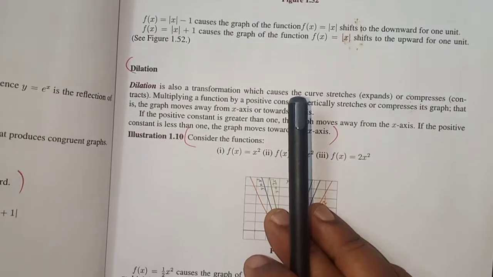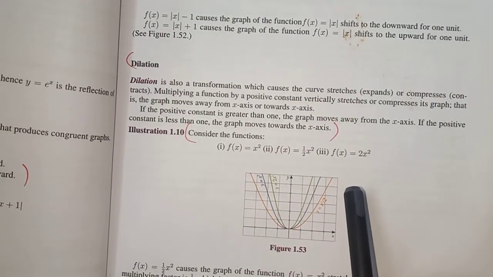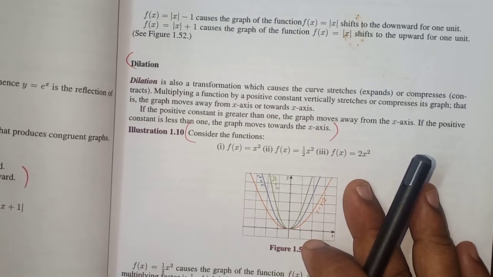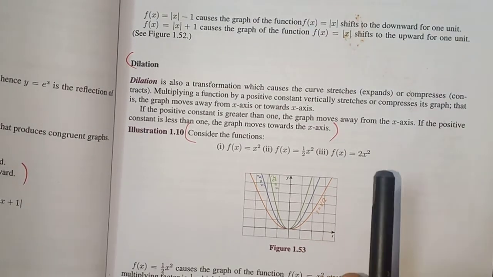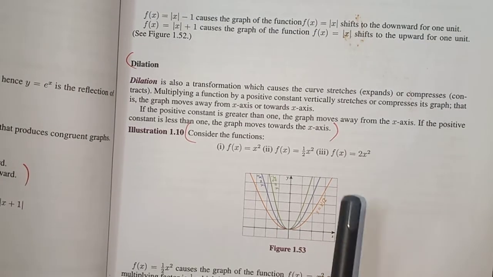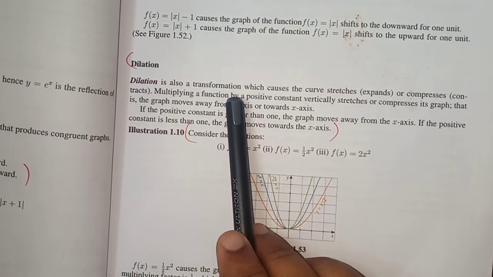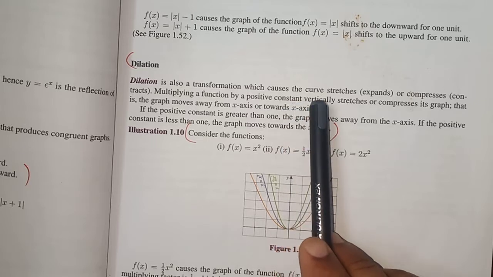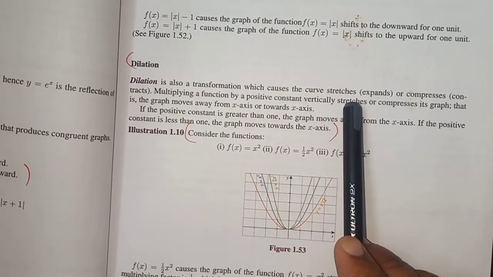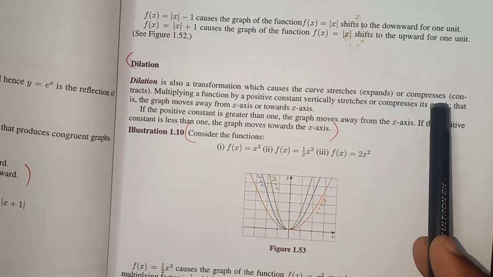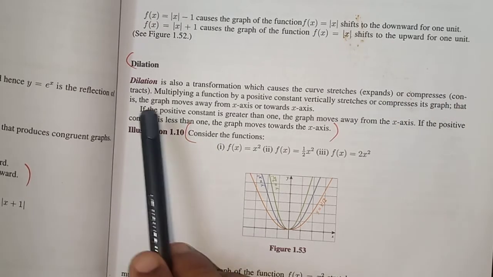Now the third part, dilation. So far we have discussed reflection and translation. Now the third part, dilation. Listen carefully. Dilation is also a transformation which causes the curve to stretch, another name expands, or compress, another name contracts.